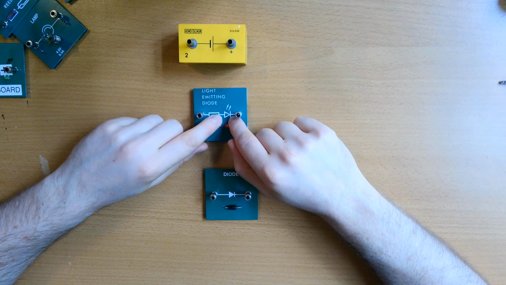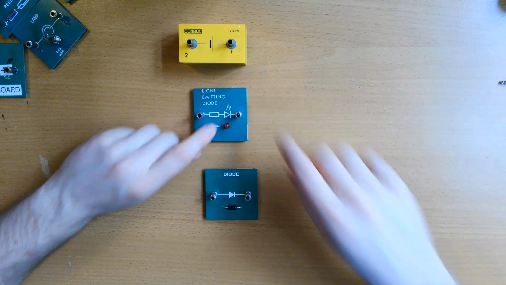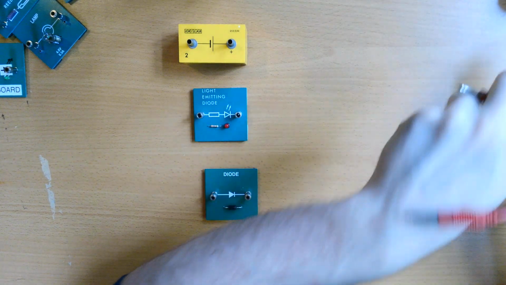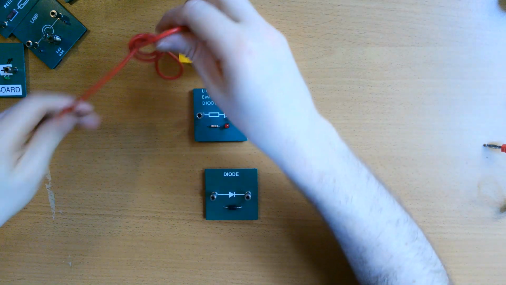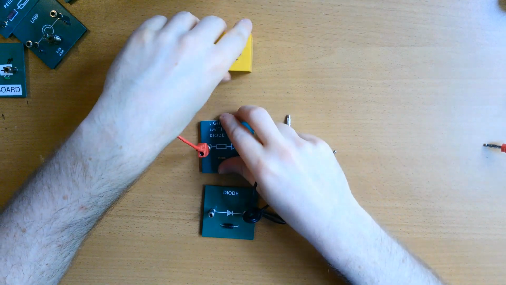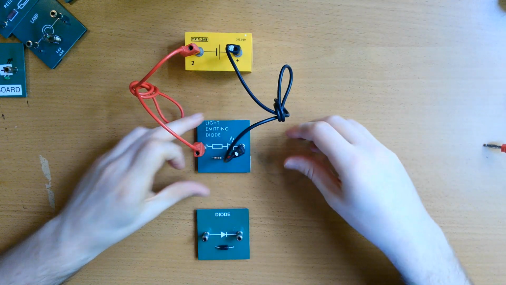Now, the arrow points in the direction the current needs to go, which is plus to minus. And what I'm going to do is initially, I'm going to connect it up the wrong way, which is negative to positive.